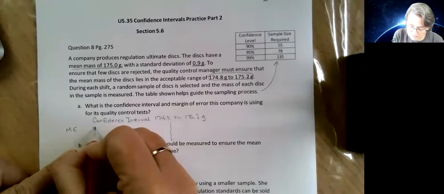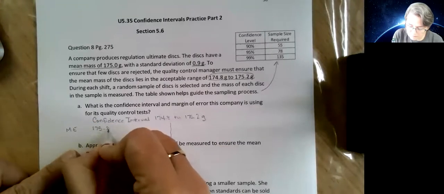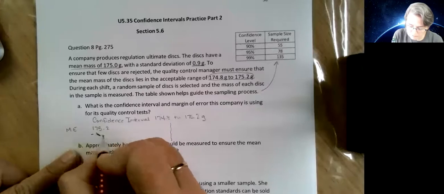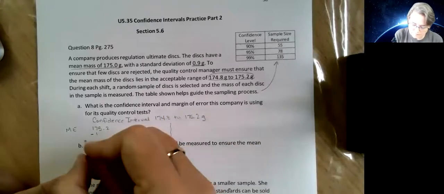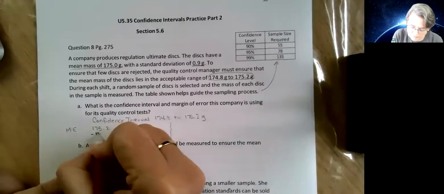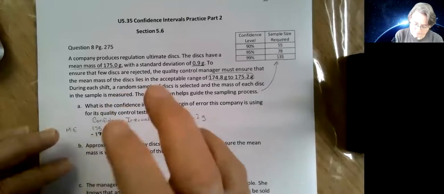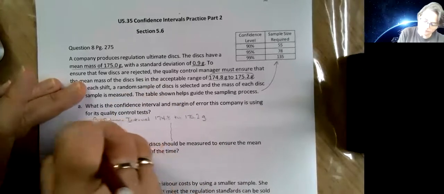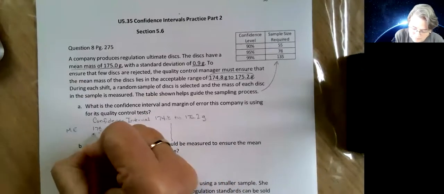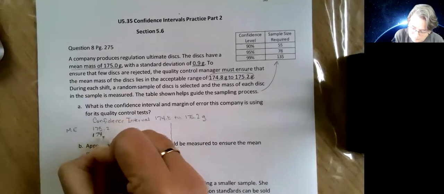If I take 175.2 and I subtract 174.8, I got a little excited. See how when I get excited? Math is cool.